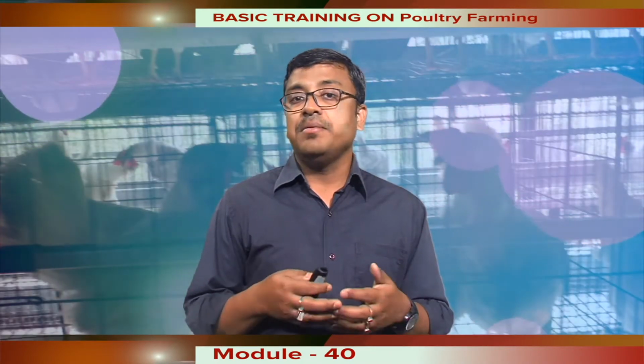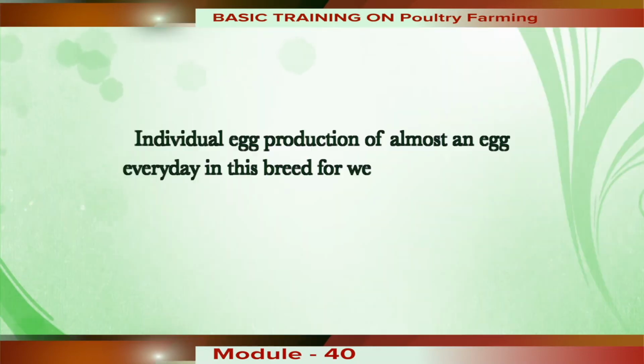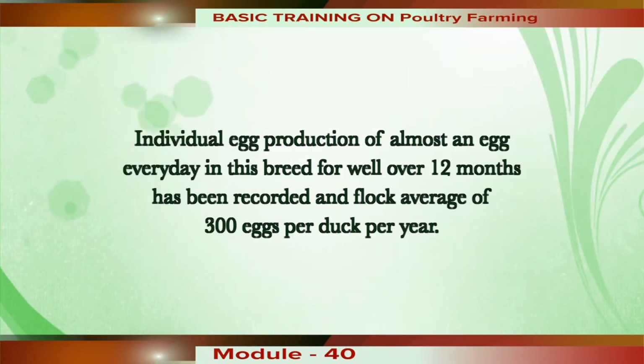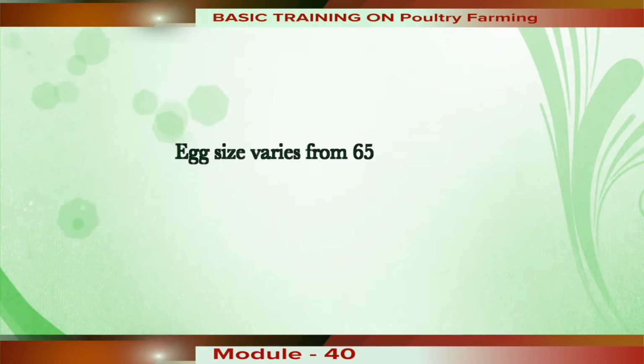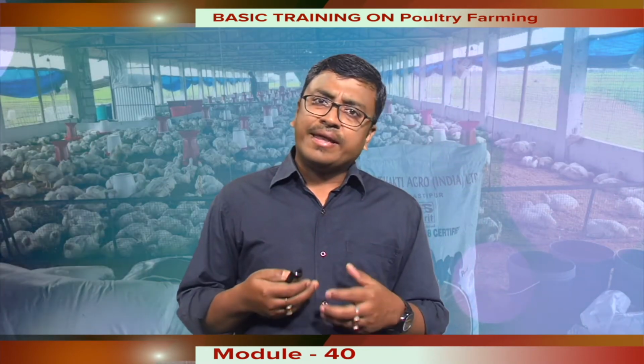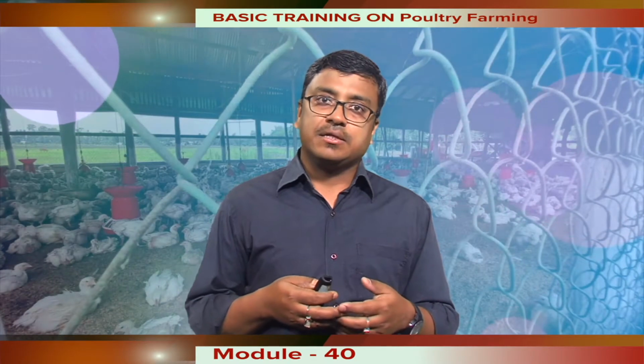Among the egg-laying breeds, it is the best producer. Individual egg production of almost an egg every day in this breed for well over 12 months has been recorded, and flock average of 300 eggs per duck per year. The egg size also varies from 65 to 75 grams. Now let us look at the different meat type ducks.